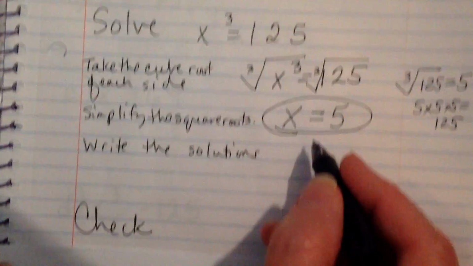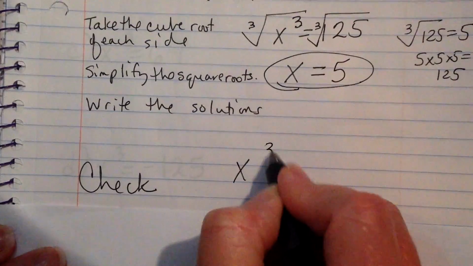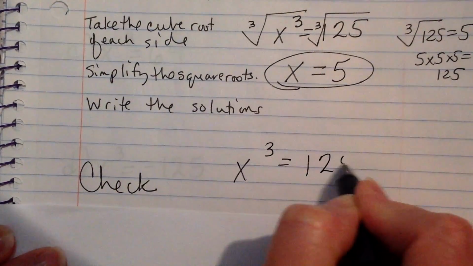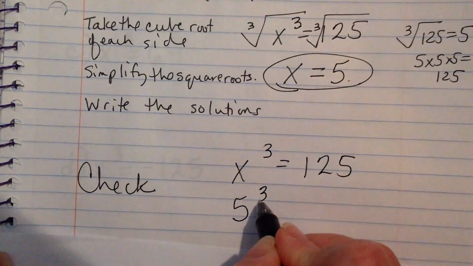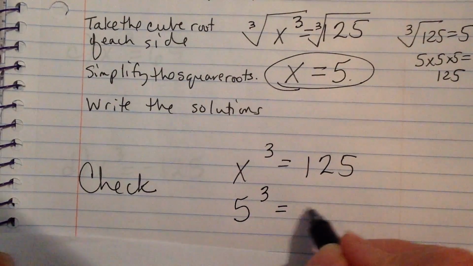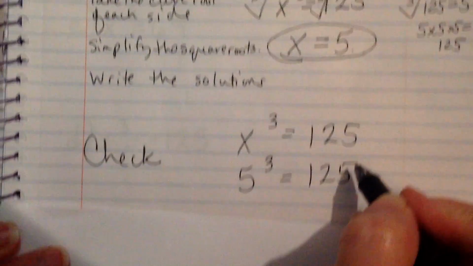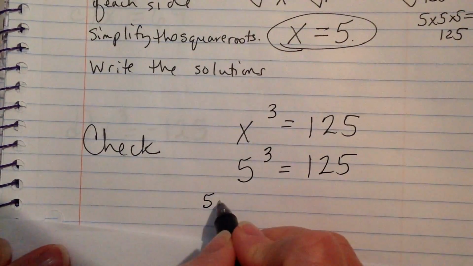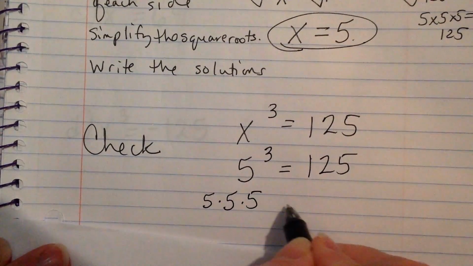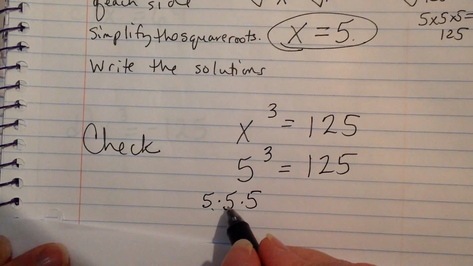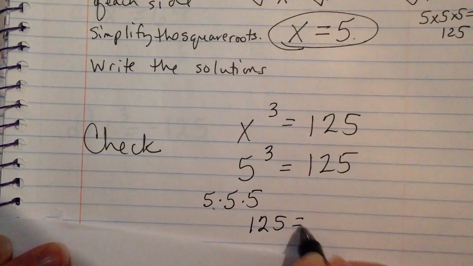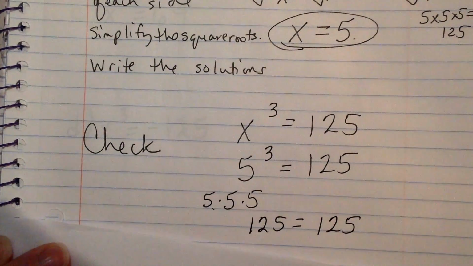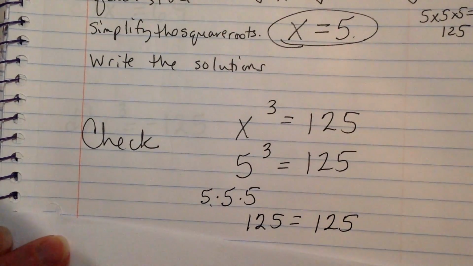Now, we could check this answer. Take my original problem. Plug in your answer, 5. 5 cubed. Is 5 cubed 125? Well, 5 cubed is 5 times 5 times 5. 5 times 5 is 25, and 25 times 5, if you use your calculator, is 125. Therefore, yes, my answer does check out.